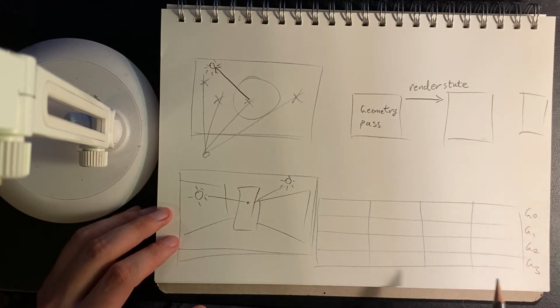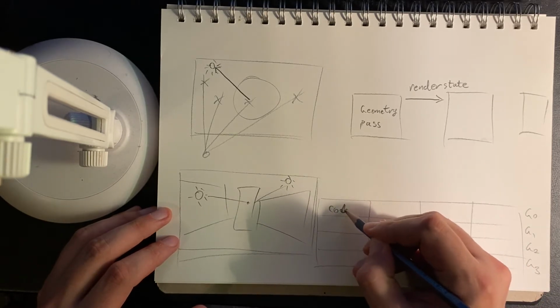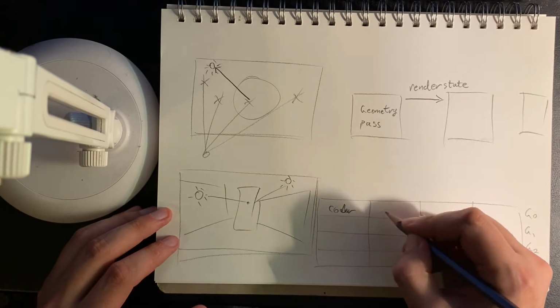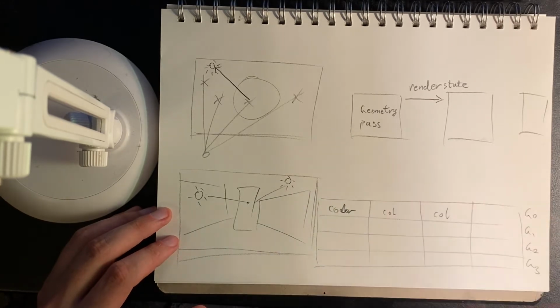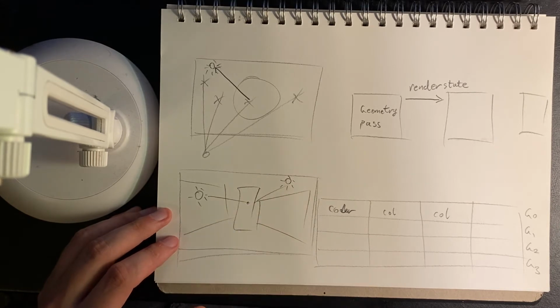So for G0, we'll get the color of the pixel which was hit, the unlit color, the diffuse color.